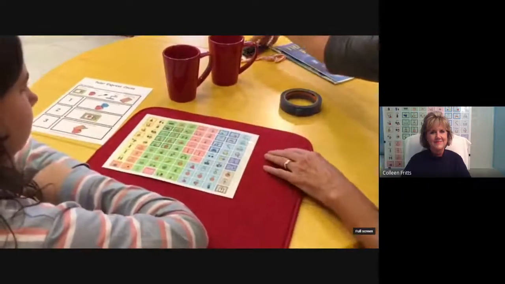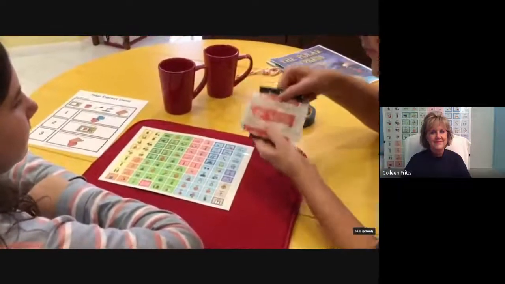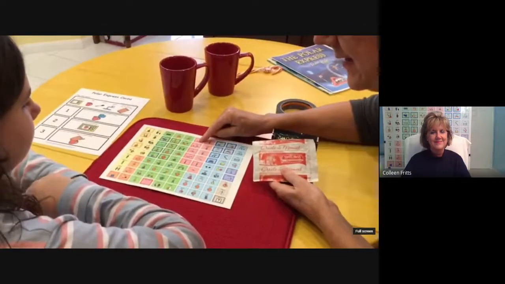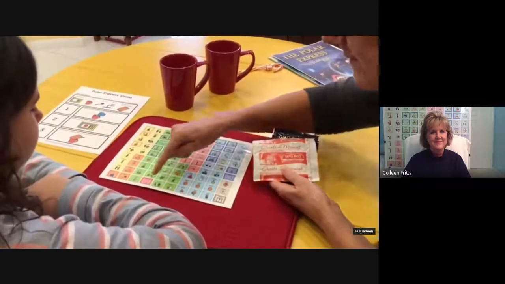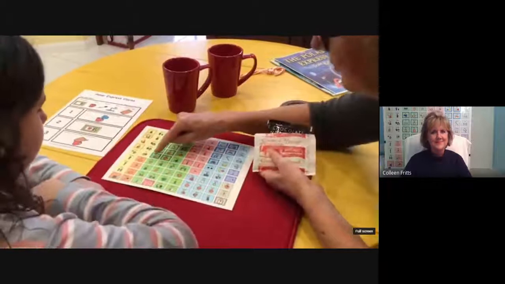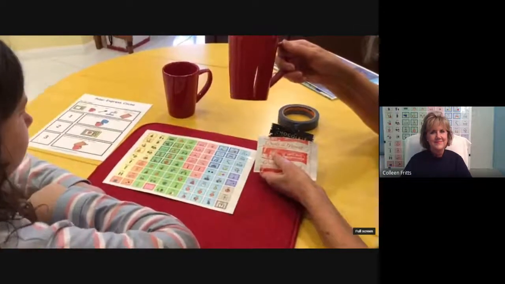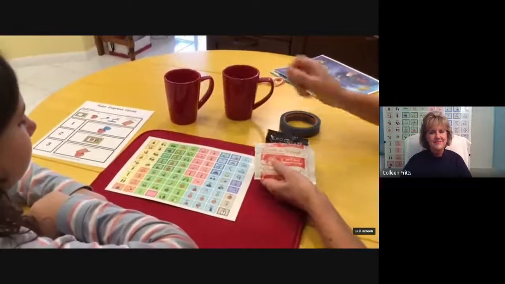Put our cocoa mix in. Yes, we are going to put our cocoa mix in our mug. There you go.